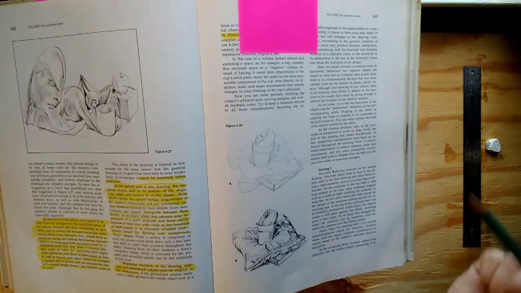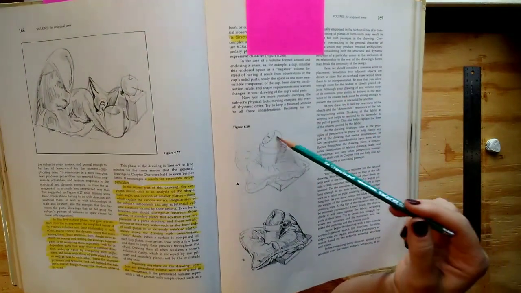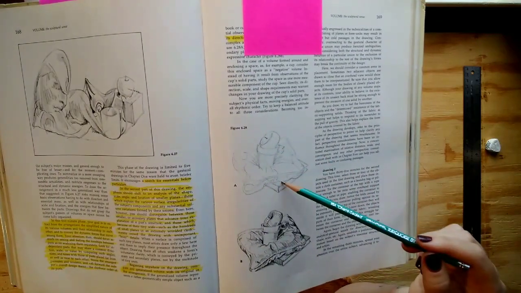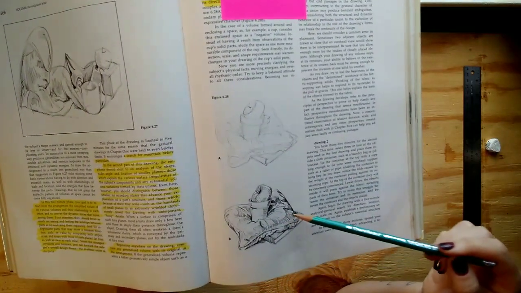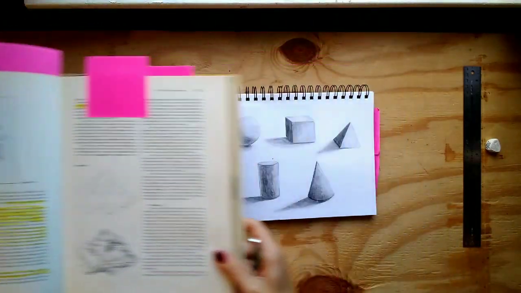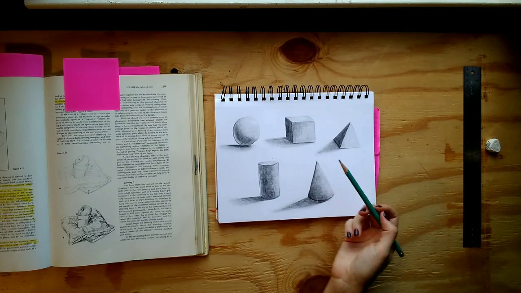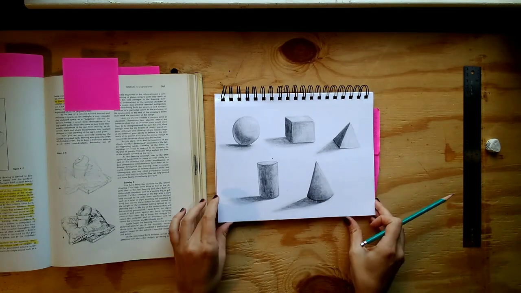And here is another example where this still life is set up in front of this artist, and they draw the outline of the shapes. And then they start to add in the values very lightly. And then you develop it to the point where it is shaded in with smooth shading, if you are doing the smooth shading technique.